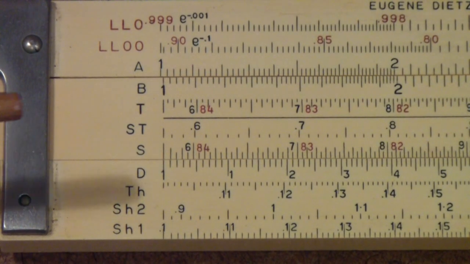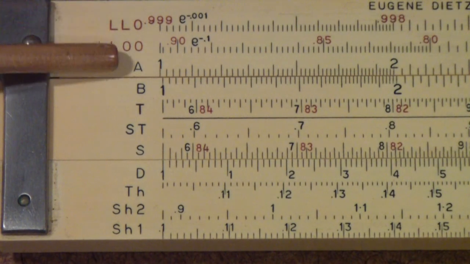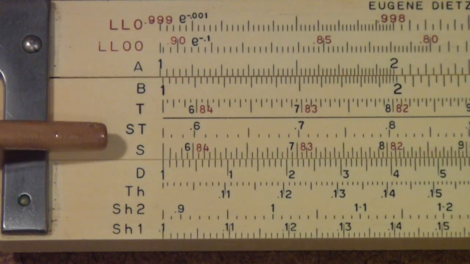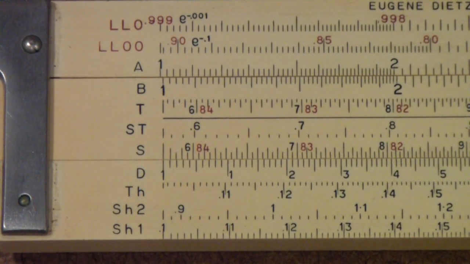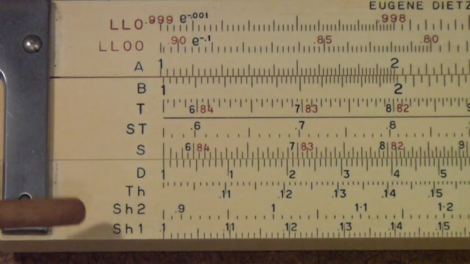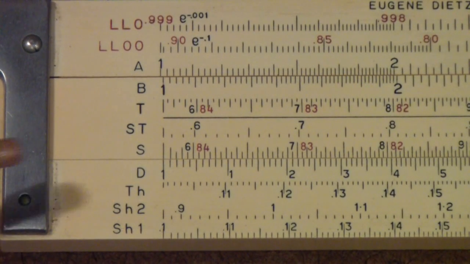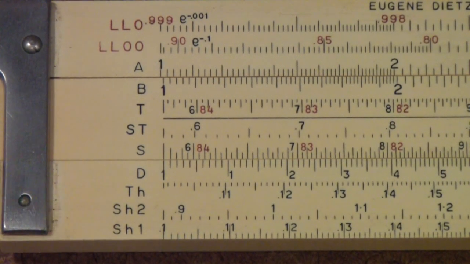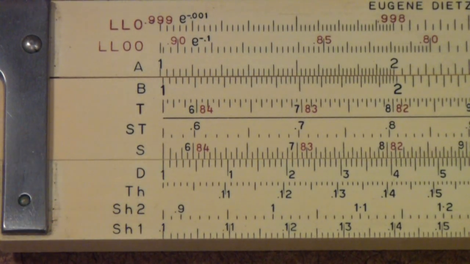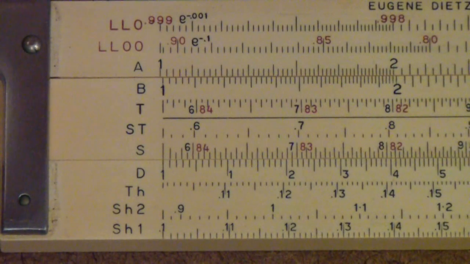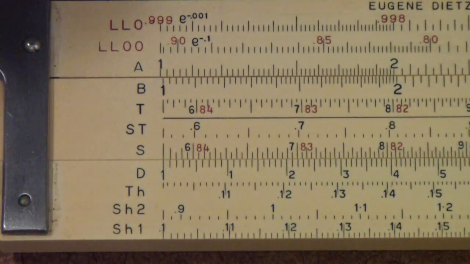In addition, you may notice that it has the standard A, B, T, S, T, S, D, and then 3 new scales. TH, which is hyperbolic tangent, SH2, which is hyperbolic sine number 2, and SH1. It's these special scales that give the 1735 the designation of a vector slide rule. And in a subsequent video, I hope to talk about what that really means.